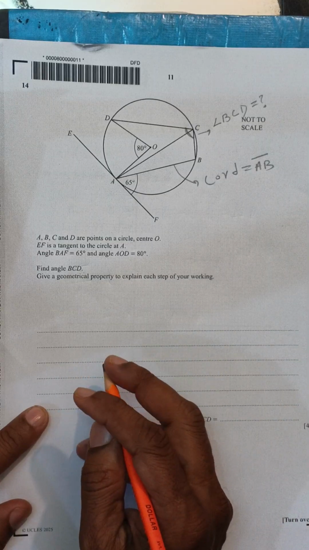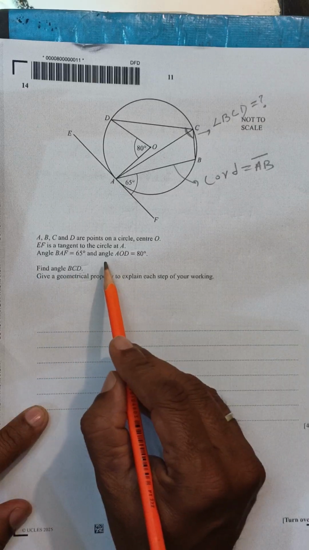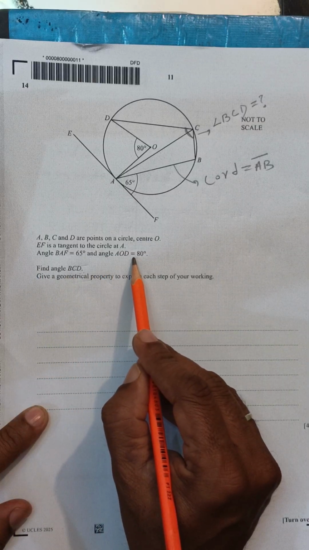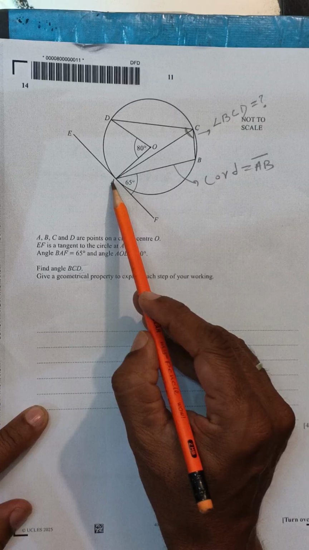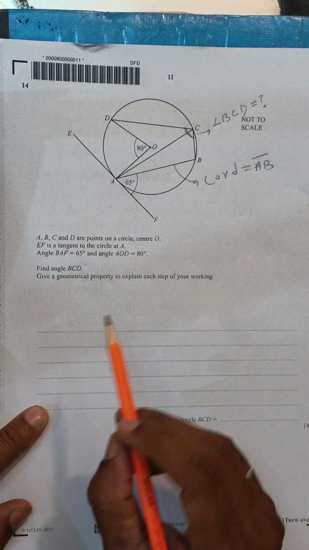First of all, what are the given requirements? Angle AOD is 80 degrees.